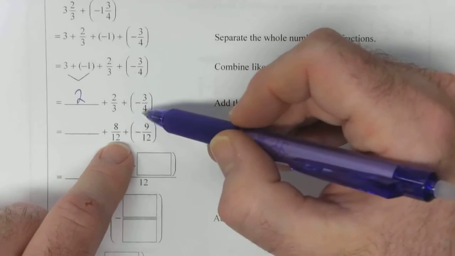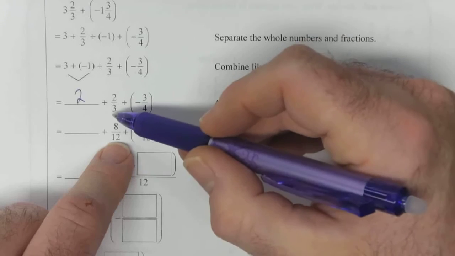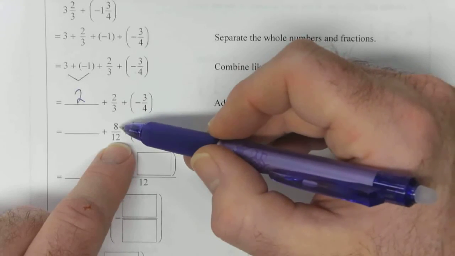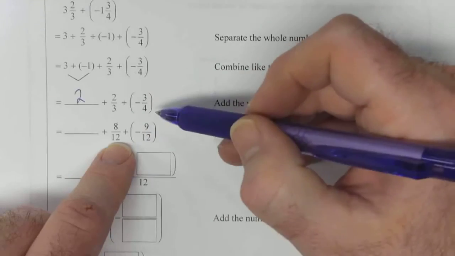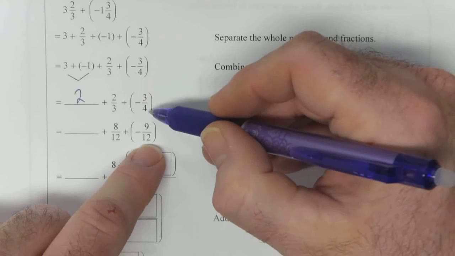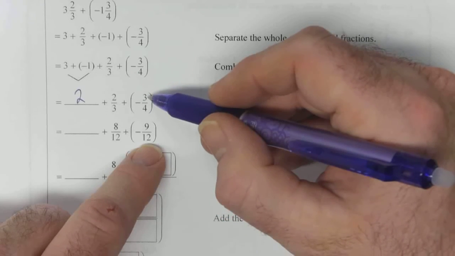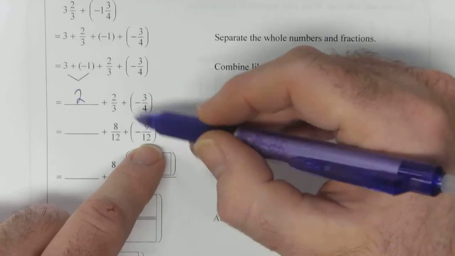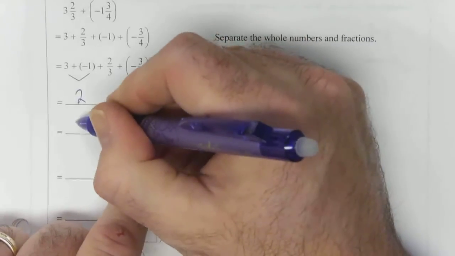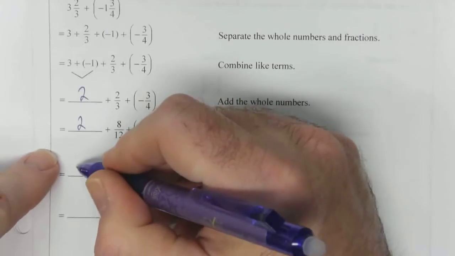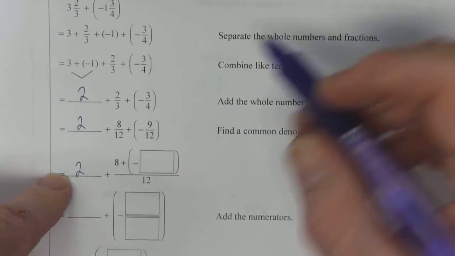Again, common denominator, we're going to go to 12. 3 times 4 gives you 12, so 2 times 4 gives you 8. 4 times 3 will give you 12. So if you multiply the bottom by 3, you multiply the top by 3. 3 times 3 gives you 9. This one stays negative, this one's positive, and this 2 carries down from the whole numbers.